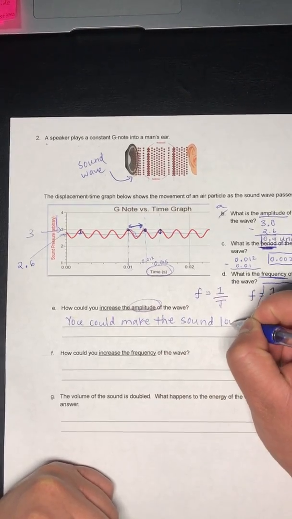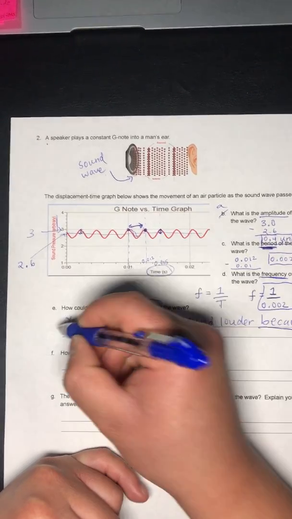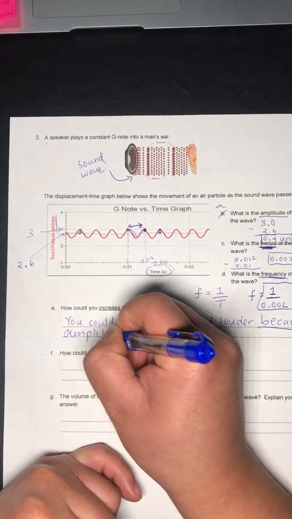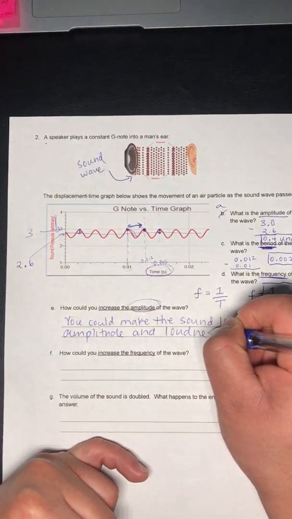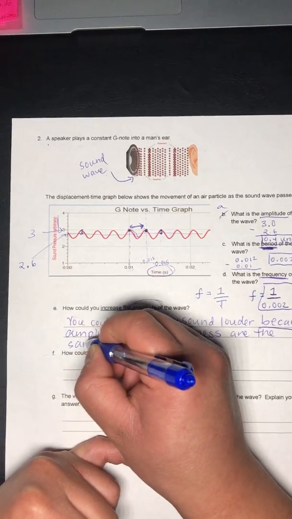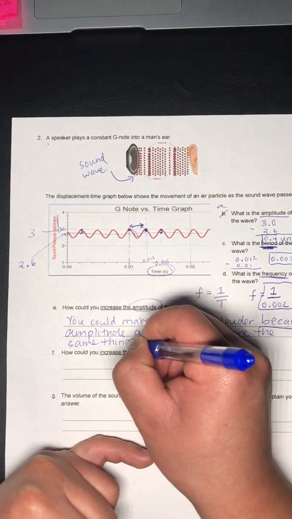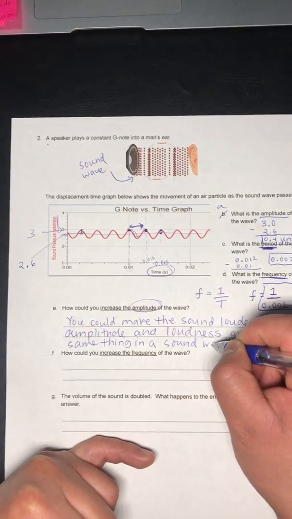Because you gotta explain, amplitude and loudness are the same thing in a sound wave.